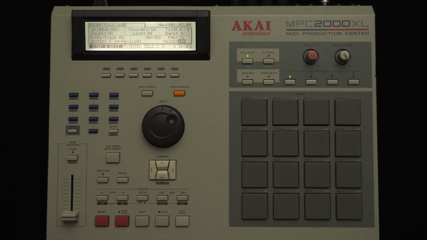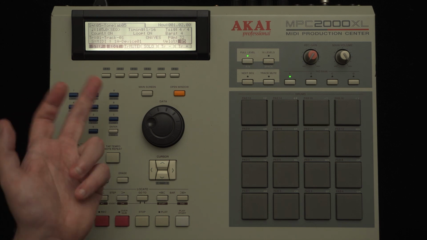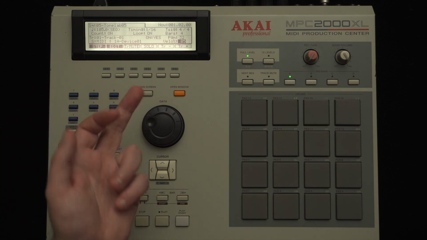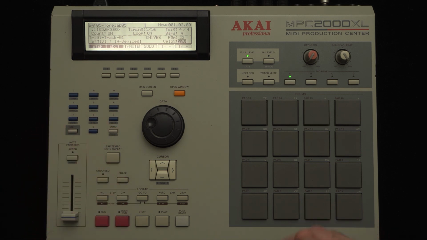Under the program field, we have the velocity field. This is kind of like a shortcut of going into edit mode and then manipulating velocity values across the range of the current sequence we're on. So if I was to manipulate this value now, everything on track 1 would be 85% of its original velocity. Or if I increase that to 200, it's twice the velocity of whatever the velocity was recorded.